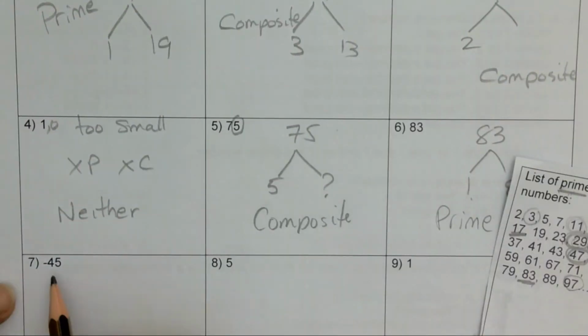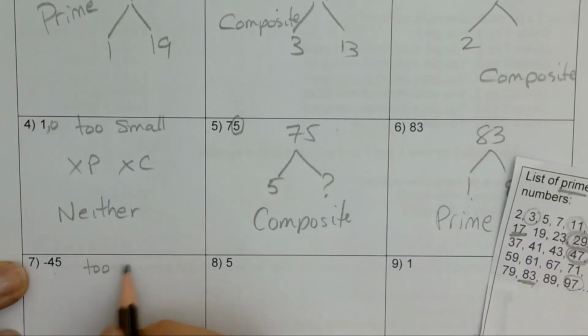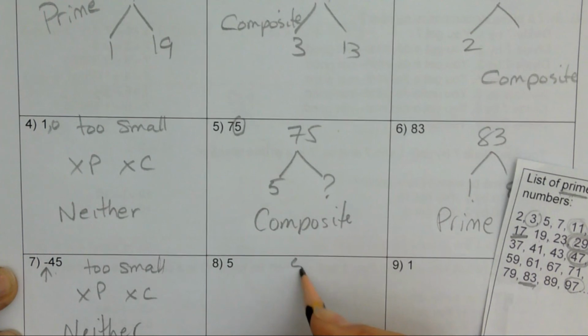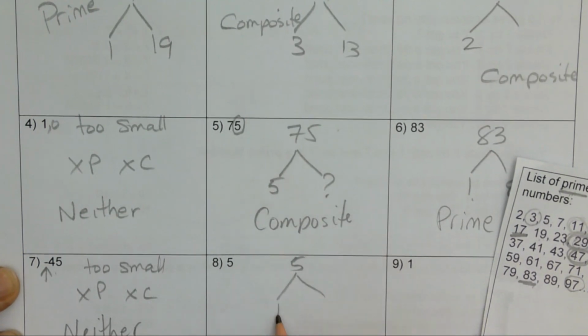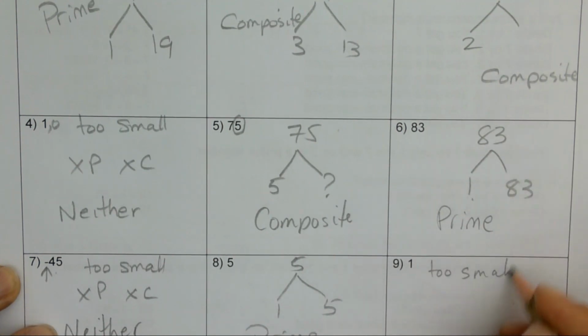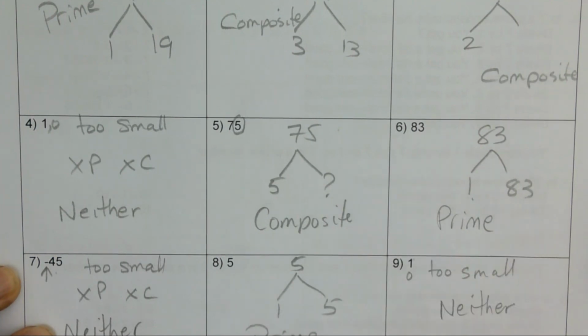A negative number, too small. It's not prime, not composite because it's negative. So we say it's neither. 5. The only factors of 5 are 1 and 5, so we know it's prime. 1, too small. So we know it's going to be neither. So 0 and 1 are too small. They're not prime and not composite, so we say it's neither.